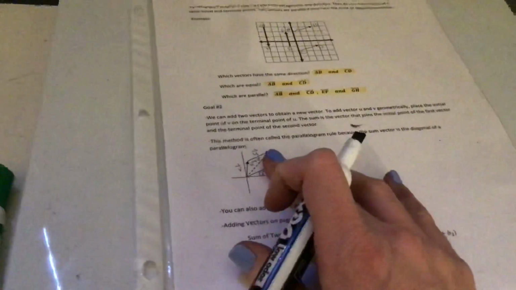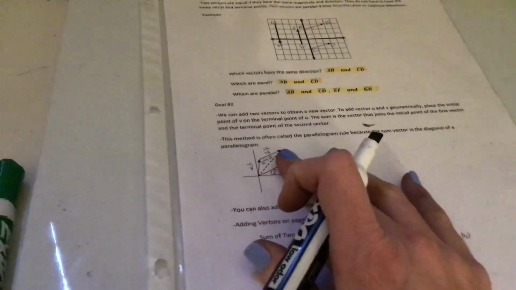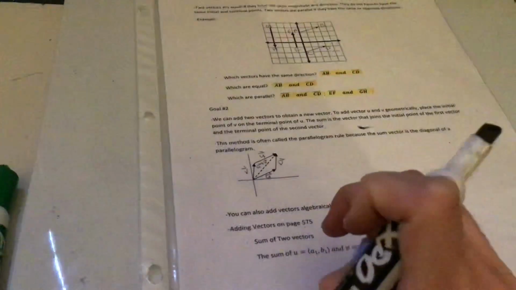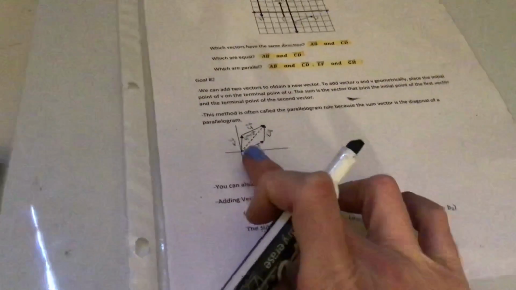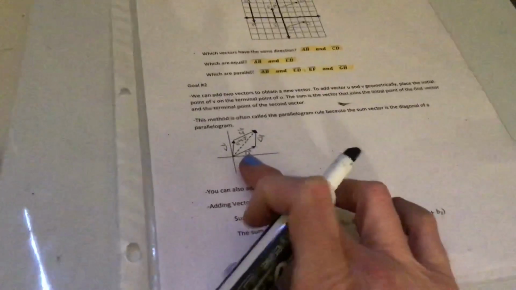You can also take two vectors and add them together. There are two methods of doing that. You can use them in the coordinate plane. One method is called the tip-to-tail method, and the other is called the parallelogram method. The parallelogram method, in my opinion, is a little repetitive because you end up taking your two vectors, forming a parallelogram, and then finding the diagonal, okay?